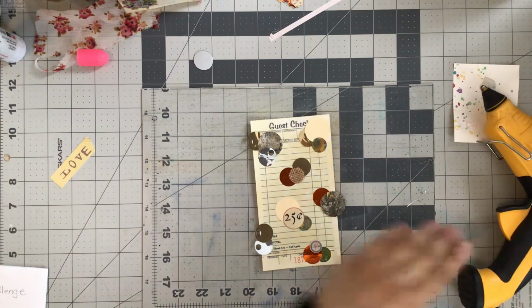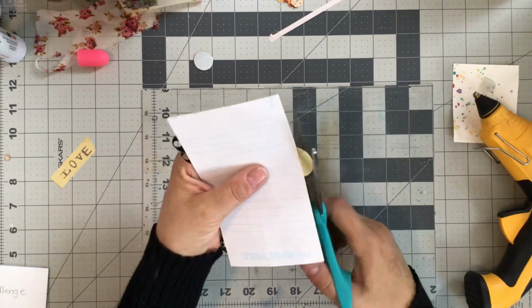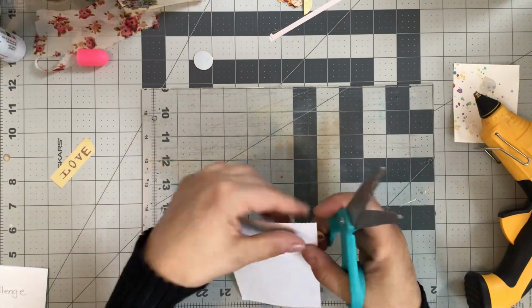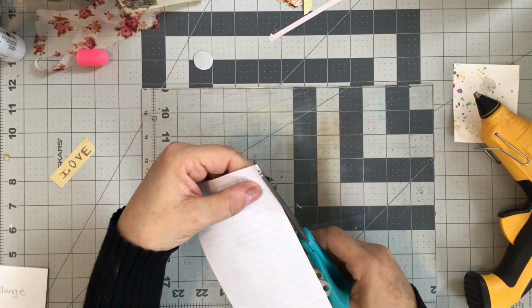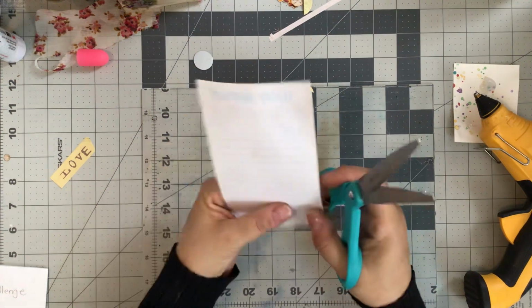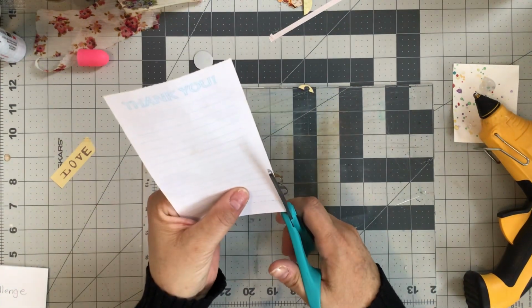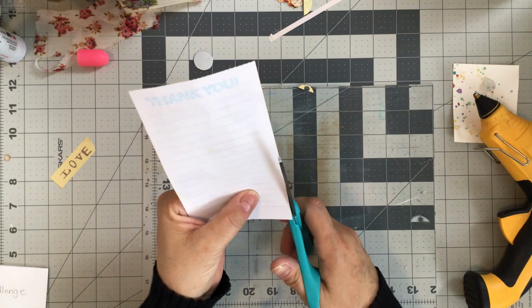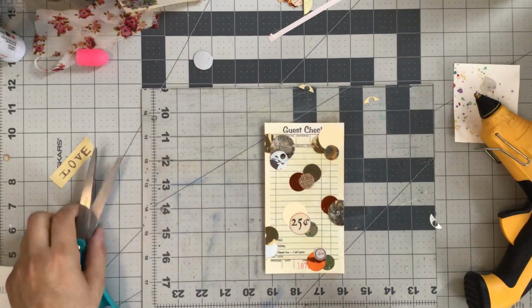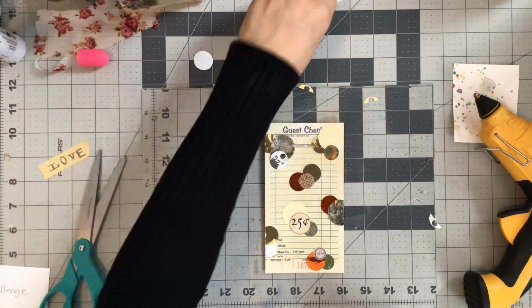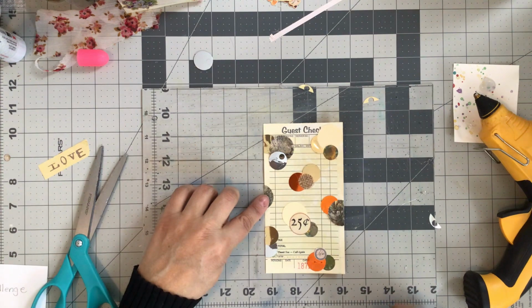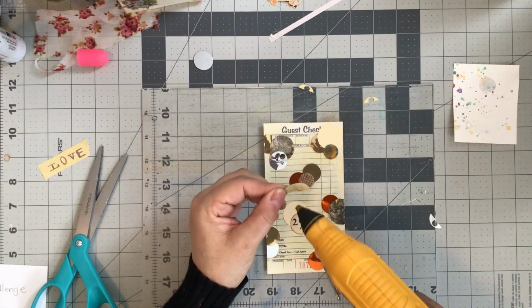Yep. All right, let's trim that out. Very cute. Simple, but cute. I like it. And there's this little piece. Might as well use that.